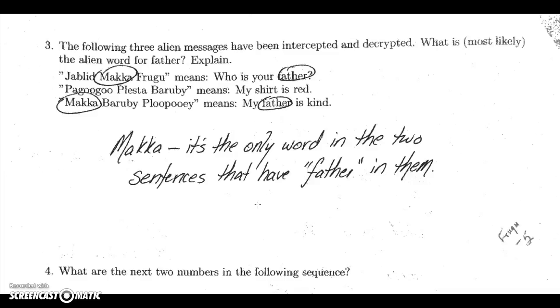Okay, problem number 3. We have to analyze the different clues that were given here. For example, we're looking for the word for father, so we see that it's in the first and third statement and not the second. We see that the word maca is in both of those. Notice there's no other words that are in both the first and the third.